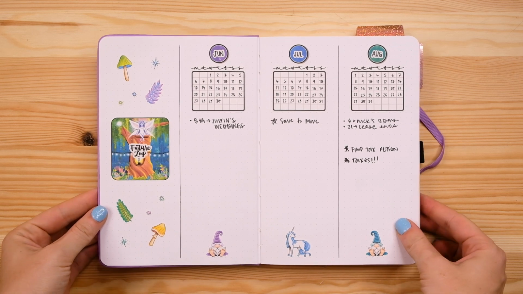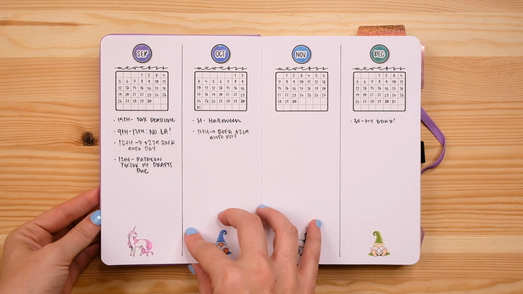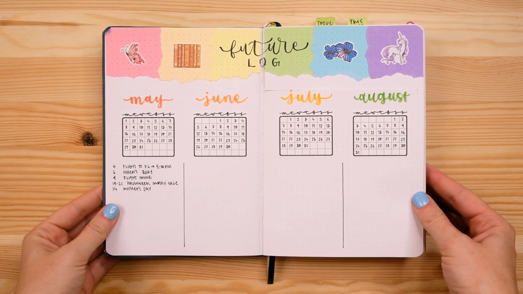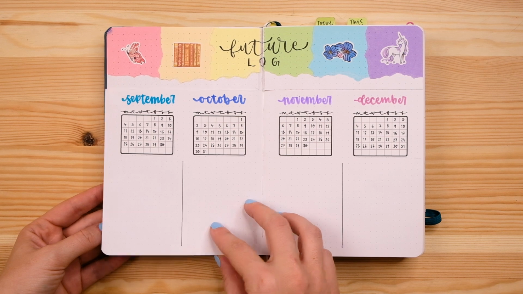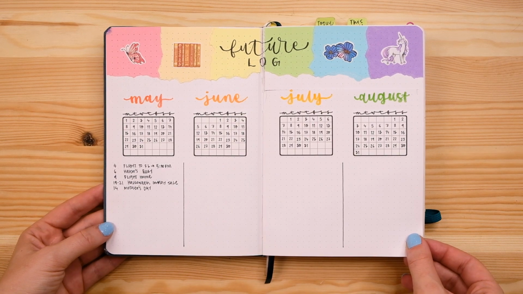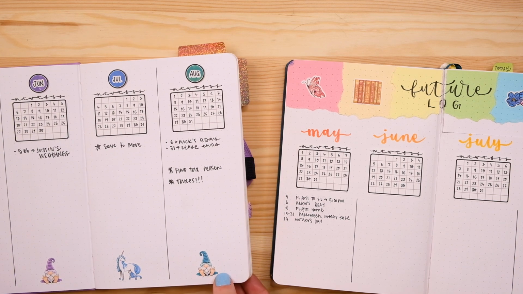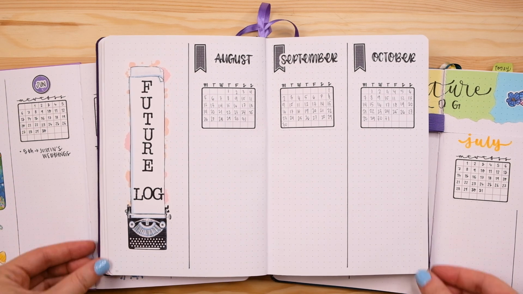Now, this is a future log style I've used a couple times, once in 2022 with this magical forest theme setup, and once in 2023. And while I love the setup for both of these years, I didn't end up using my future log too much, as you can see. But I feel like for so many people, this would be a perfect functional future log setup. And that's it for the vertical style future log, a simple column style spread, perfect for anybody who has a little bit more going on each month.